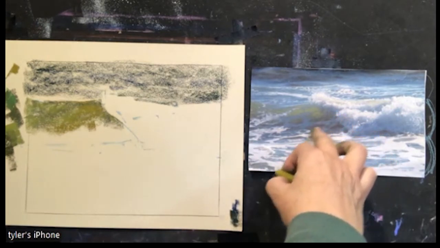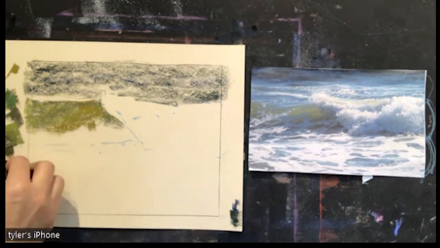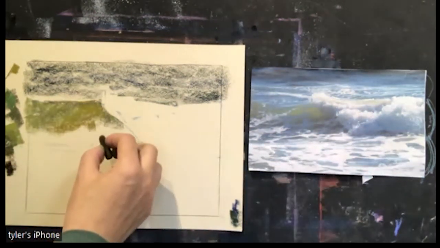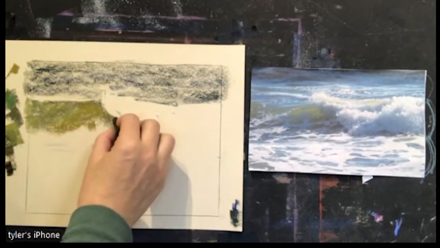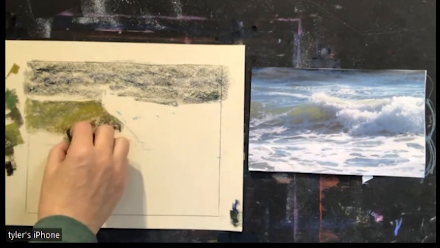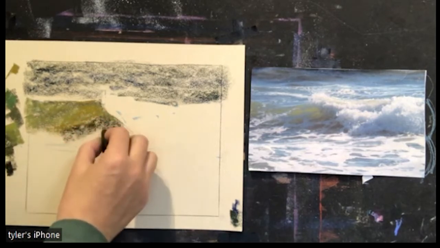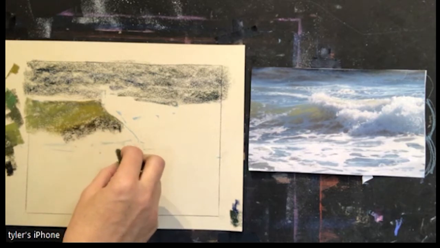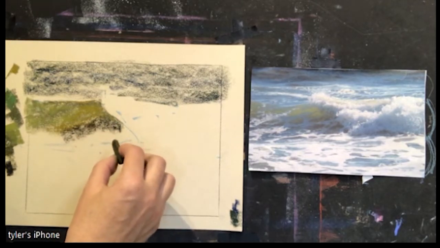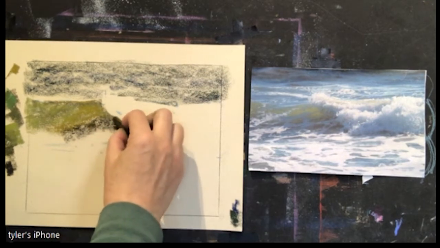So now I'm kind of looking down into the shaded area of the wave. It's going to be darker, and then it's going cooler. So I'm going to go darker, in the same family of these dark greens, just a shade darker. I'm probably going to add some of this, almost like a muted blue, pretty dark on the value scale.